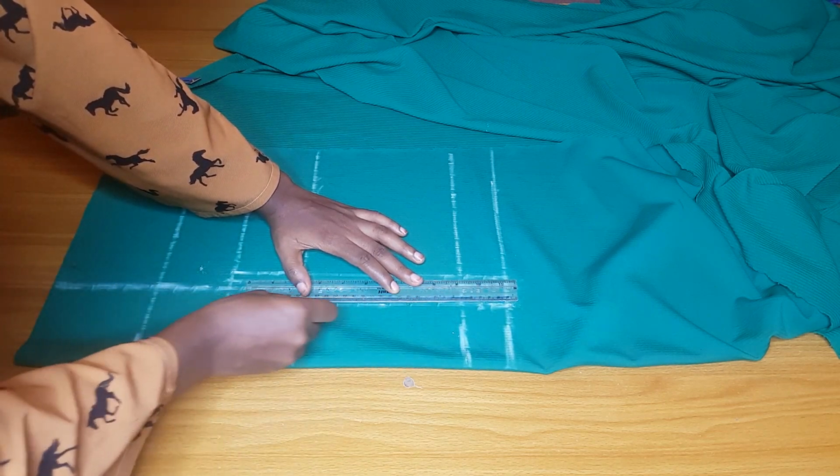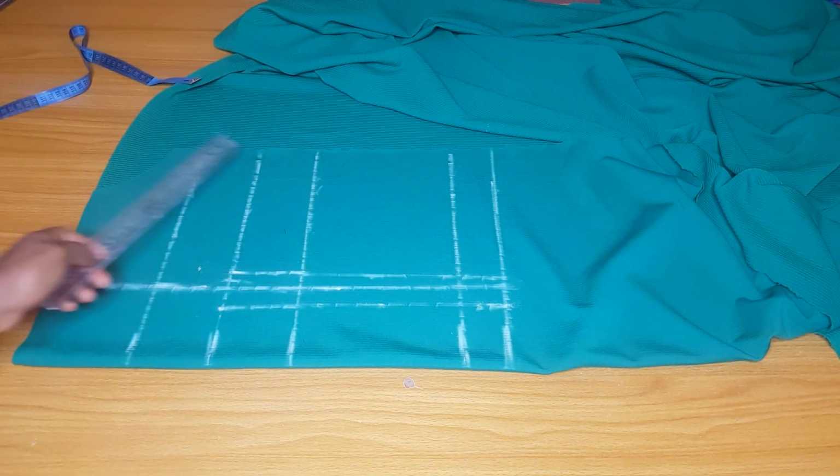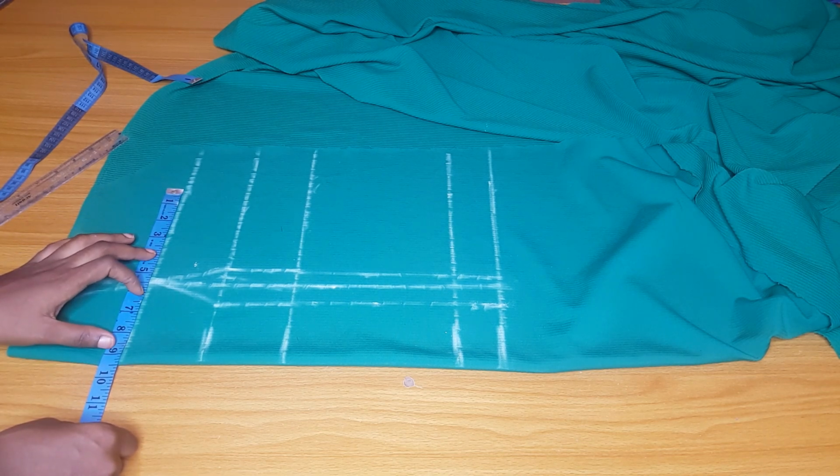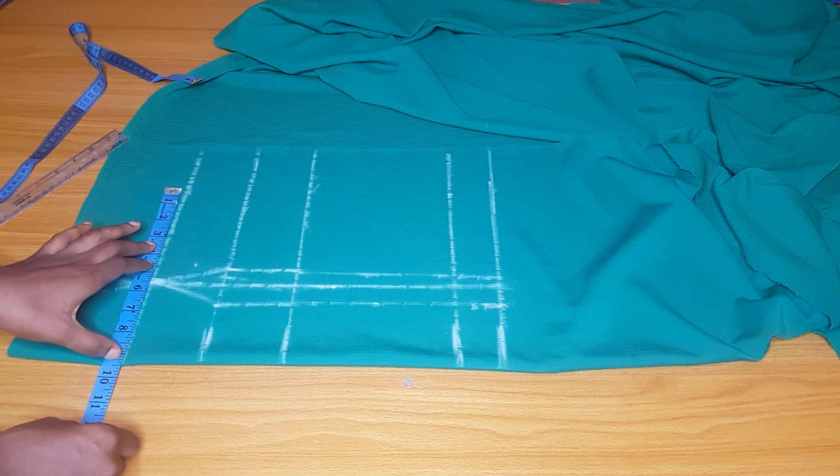Then at the neckline I'll do my upper bust tightening. At the neckline I will subtract 1 inch on each side of the dart as well. After that I will connect to my bust point.